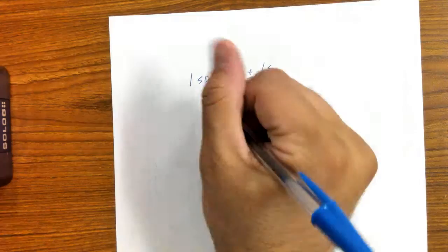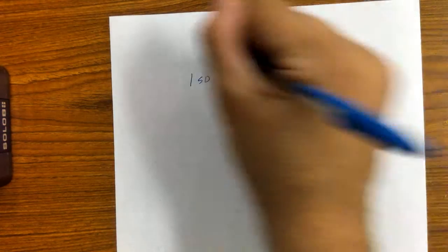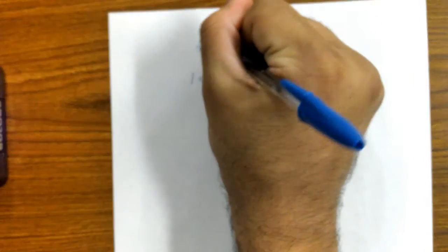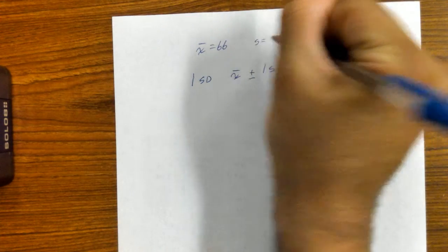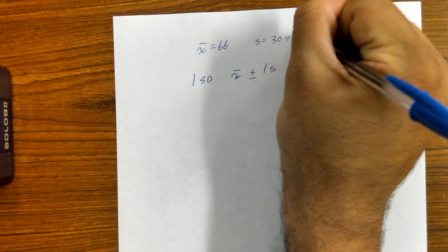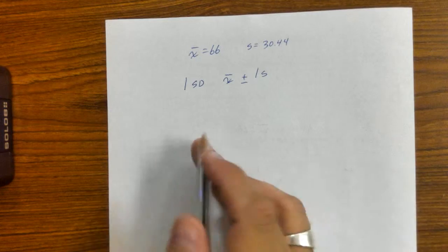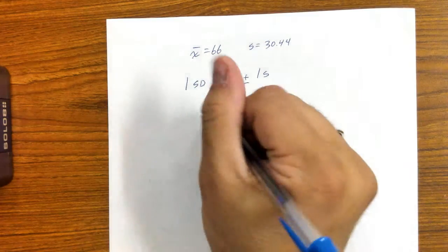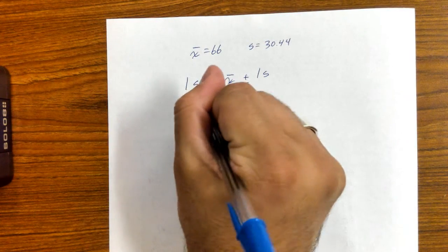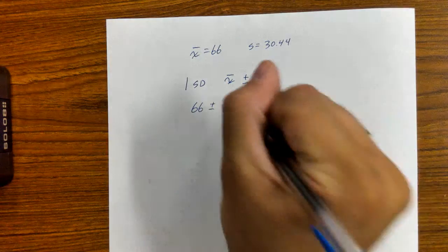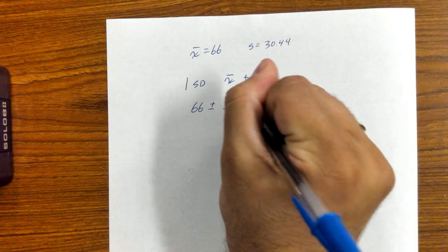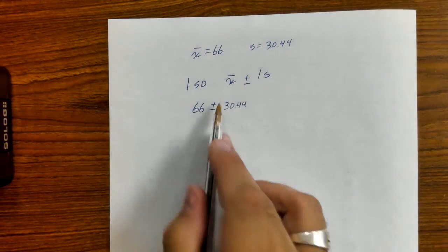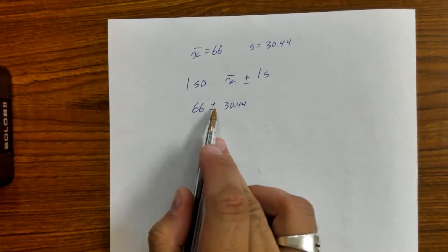So for our problem, x bar was 66 and standard deviation was 30.44. So to calculate one standard deviation, that's going to come out to be 66 plus or minus 30.44, because it's just one standard deviation above or below the mean.